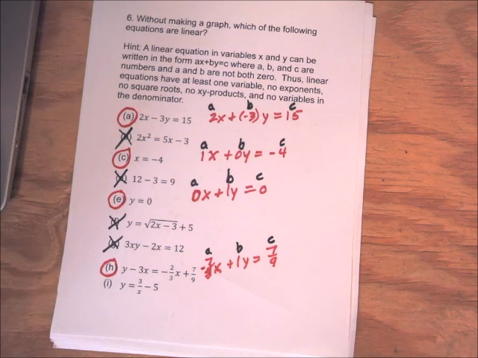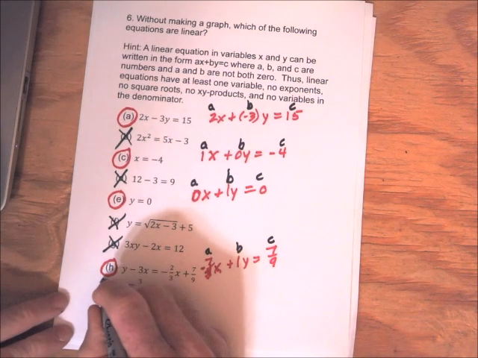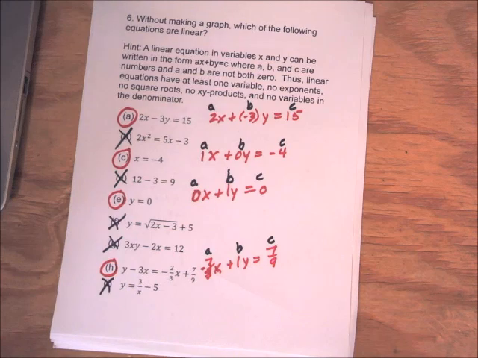This last one is not linear, because we have an x in the denominator.